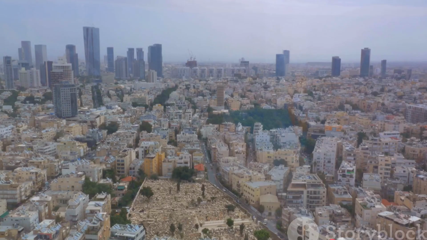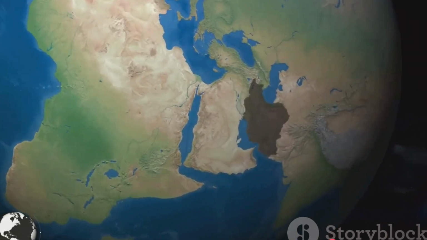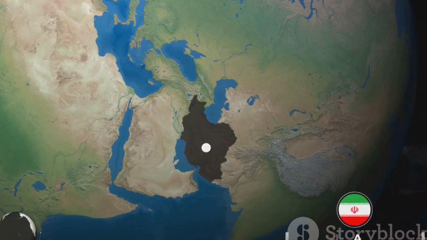But it's not just a two-player game. The United States, with its long-standing alliance with Israel, plays a significant role in this geopolitical chessboard. The Trump administration's withdrawal from the Iran nuclear deal in 2018, followed by a maximum pressure campaign against Iran, exacerbated the situation.